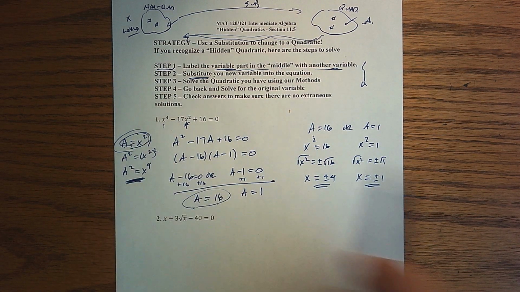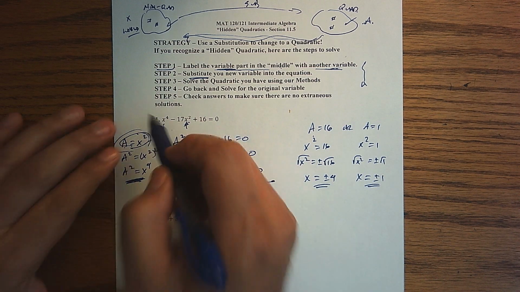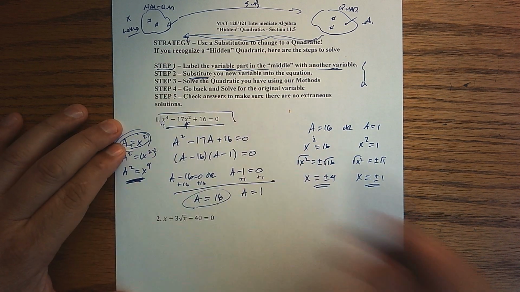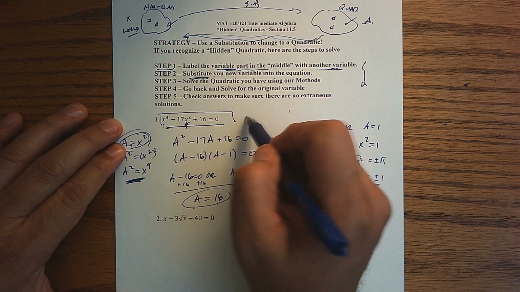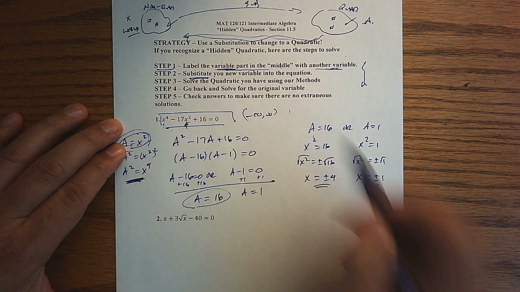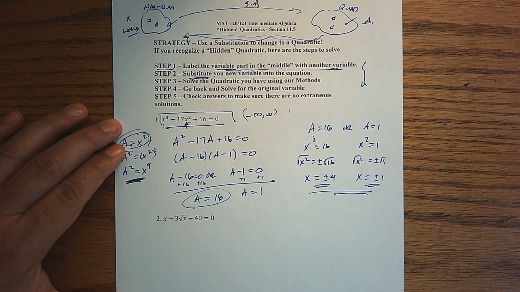The last step is to check. But I'm going to take advantage of the fact that since my math is good, I'm going to trust myself. And since this is a polynomial whose domain is everything, I'm pretty confident that these answers are going to work.